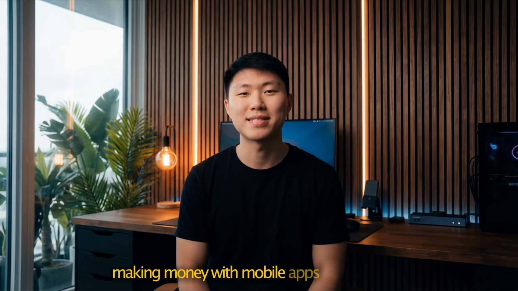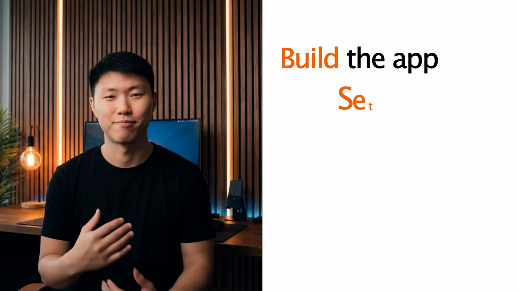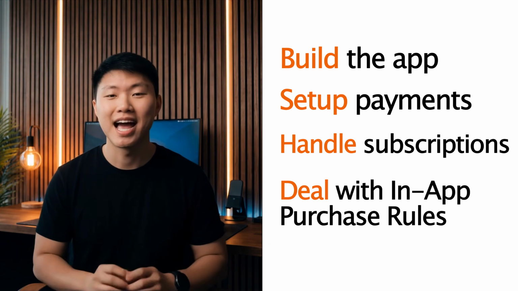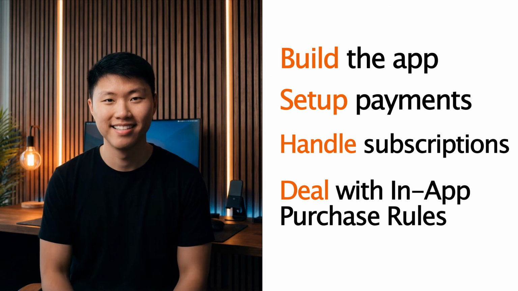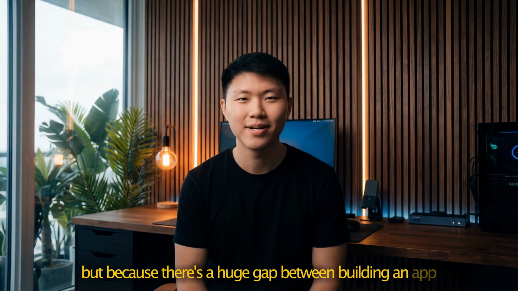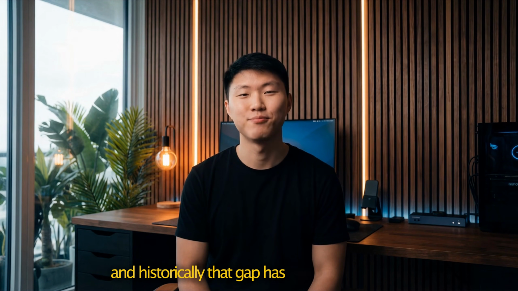Making money with mobile apps sounds great, until you actually try to do it. You need to build the app, set up payments, handle subscriptions, deal with Apple's in-app purchase rules, and make sure everything is configured correctly. That's usually where most people get stuck. Not because they don't have good ideas, but because there's a huge gap between building an app and building an app that actually makes money. And historically, that gap has been pretty painful.